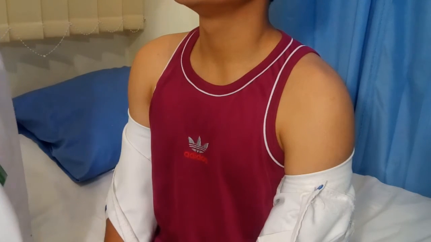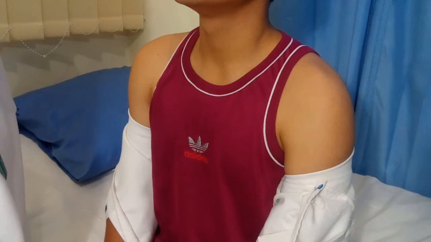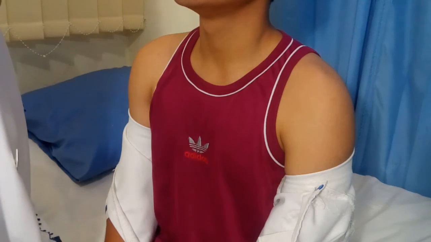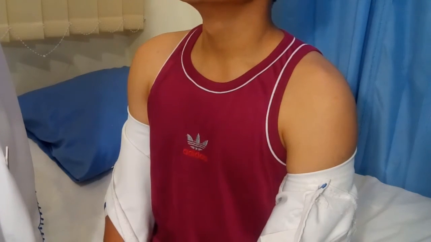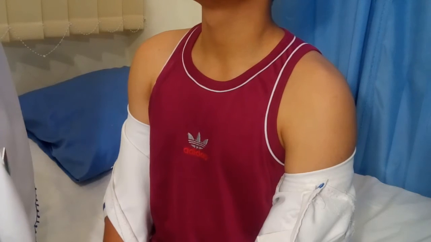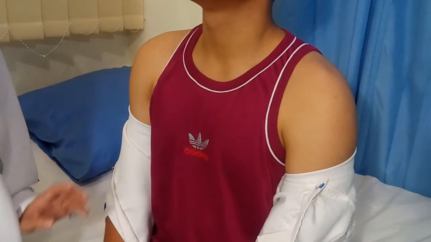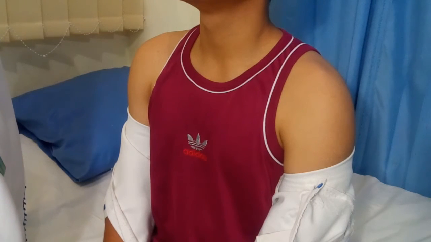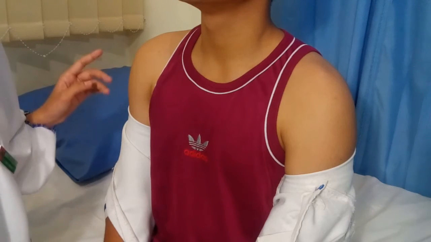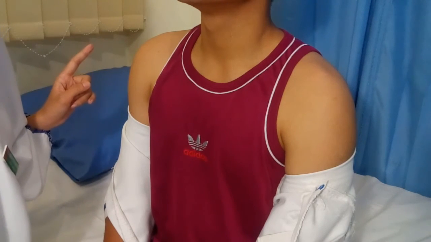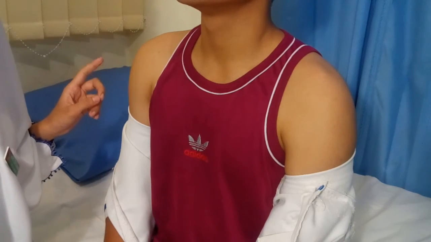Left supraclavicular nodes are the classical site of abdominal process. Right supraclavicular nodes are the classic site of intrathoracic process. Number 6: trim fingernails. Number 7: infraclavicular fossa nodes, classically breast cancer or malignant lymphoma. And number 8: epitrochlear lymph nodes are best felt when moving the finger up and down.